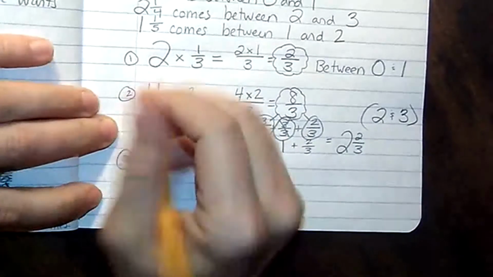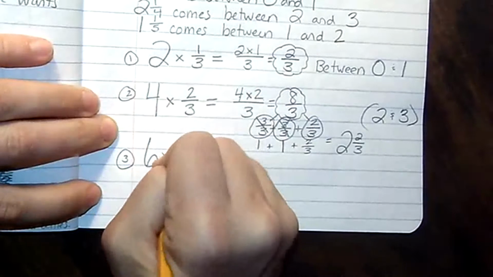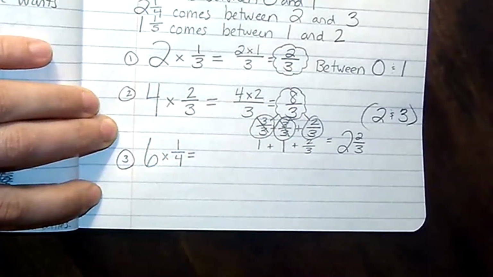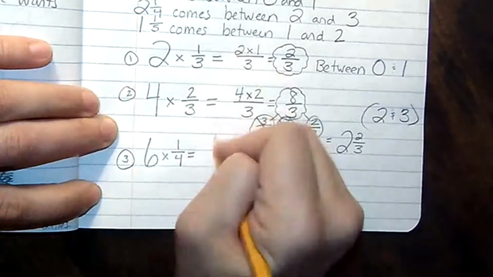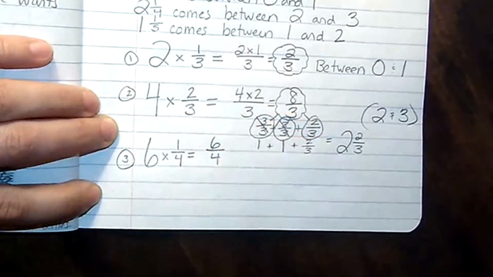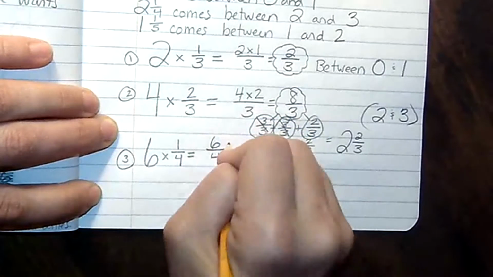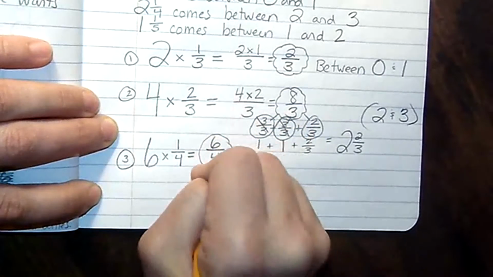All right, number 3. Number 3 says 6 times 1/4. Well, 6 times 1/4 gives me 6/4. And I can look at this and say, uh-oh, something's wrong. I need to make a number bond.